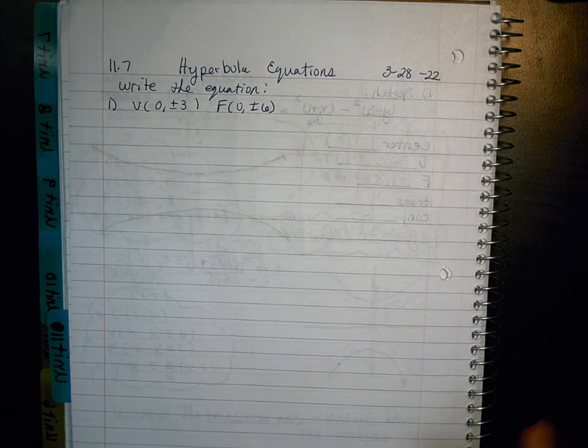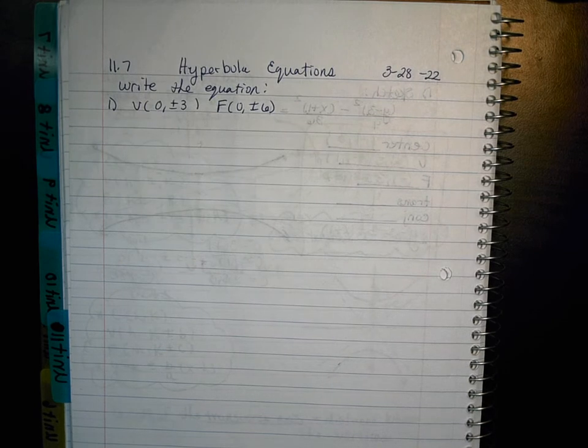All of the problems given to you today are going to be hyperbolas, but on the test, how will you know that they are hyperbolas? I do want to go over that with you today. Okay, so go ahead and start plotting that given information.